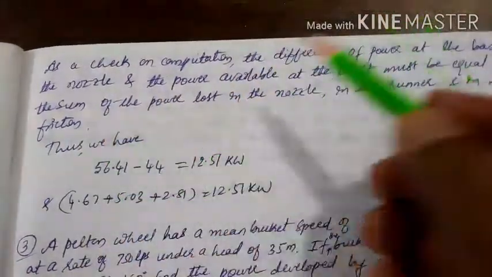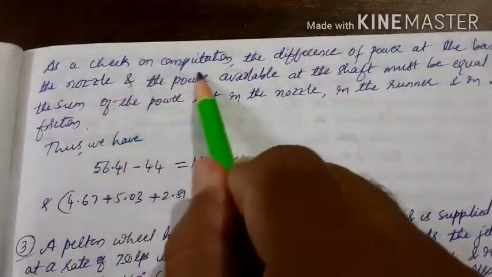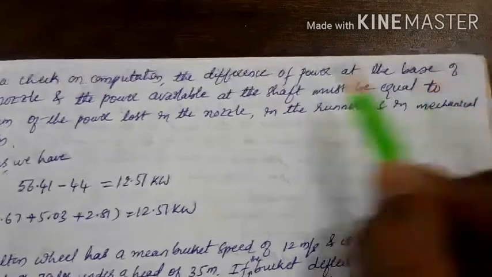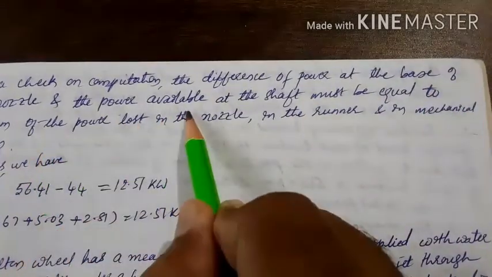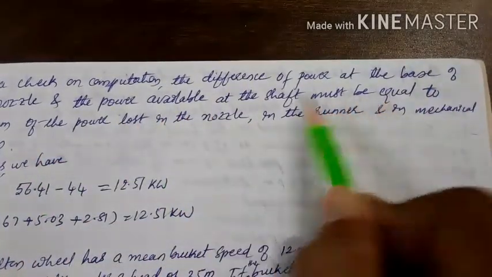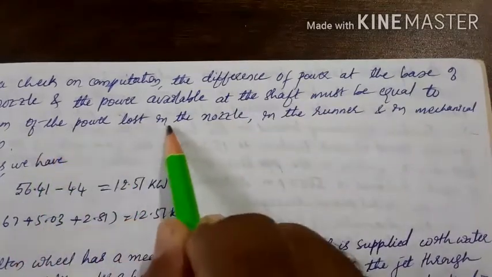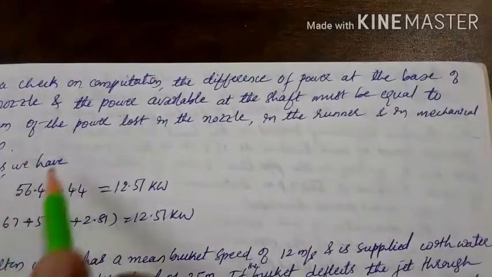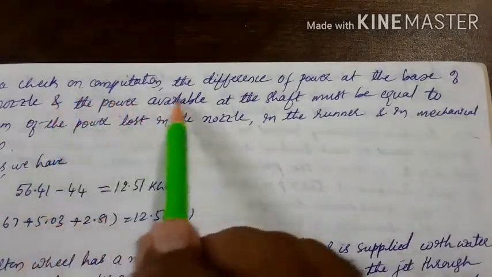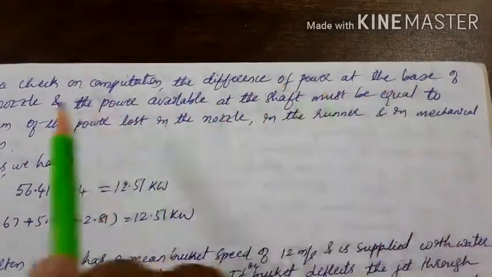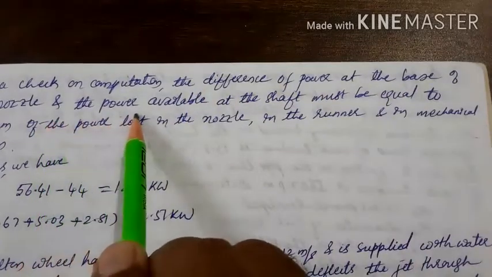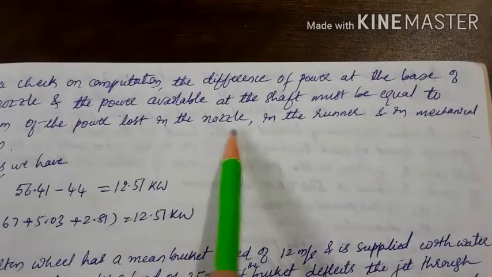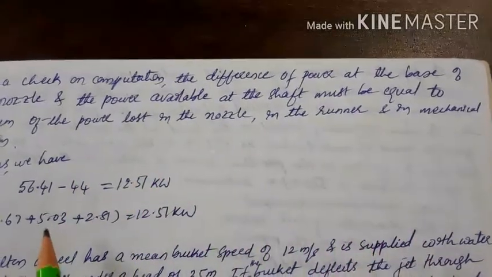As a check on the computation, the difference of power at the base of the nozzle and the power available at the shaft must be equal to the sum of the power lost in the nozzle, in the runner and in the mechanical friction. I'll repeat, the difference of power at the base of the nozzle and the power available at the shaft must be equal to the sum of the power lost in the nozzle, in the runner and in the mechanical friction.